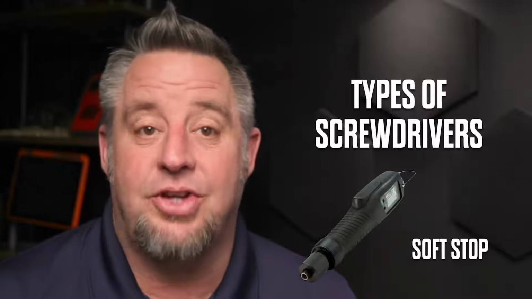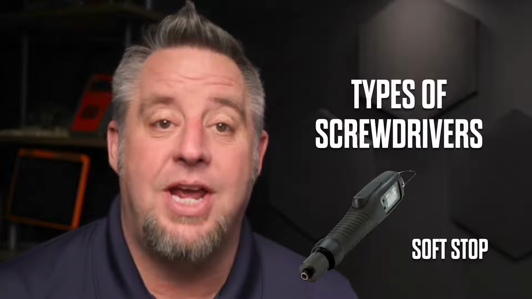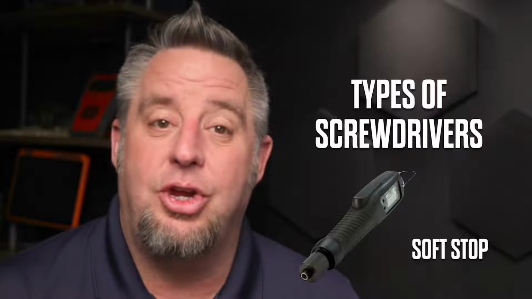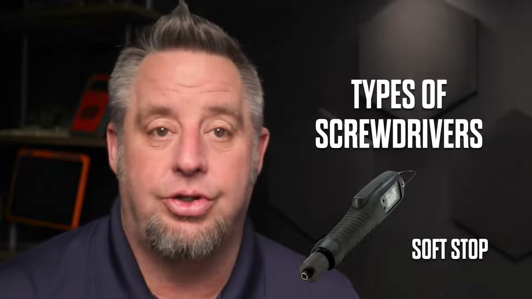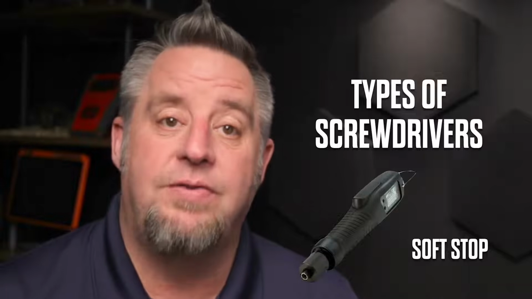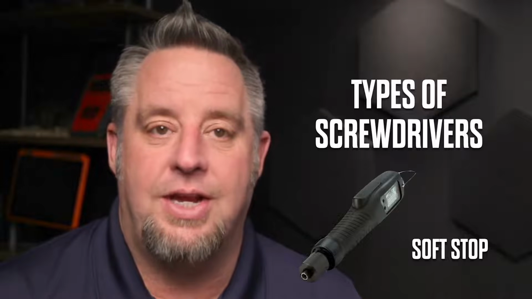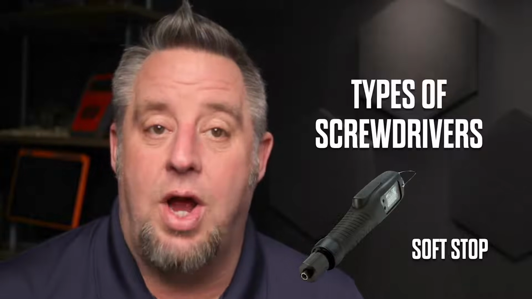Next is going to be the soft stop feature. So if you've got a real delicate type of application that you're working with, you don't want to add any additional shock to the components when the tool shuts off. We have a soft stop feature that is available as well.